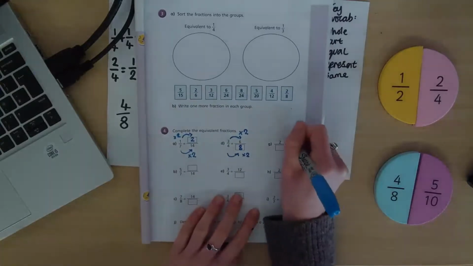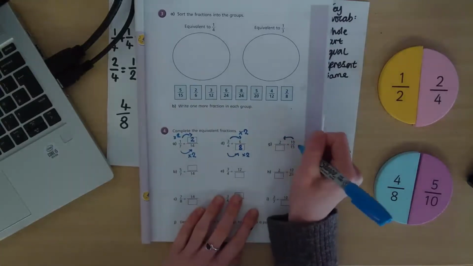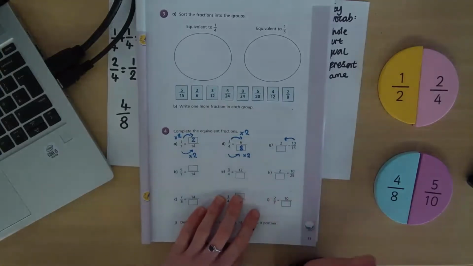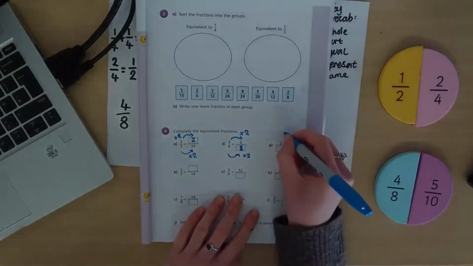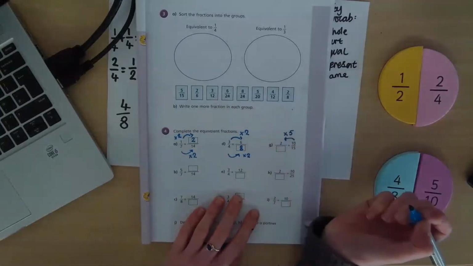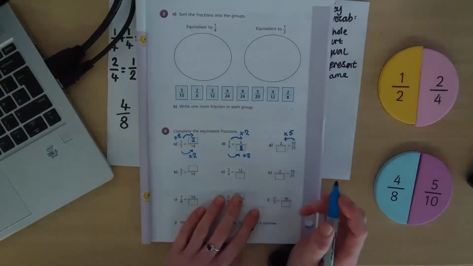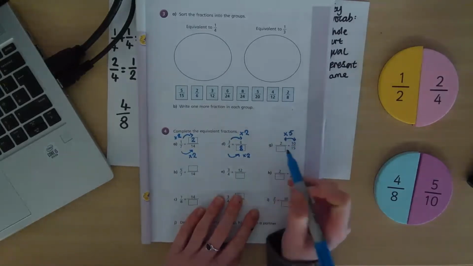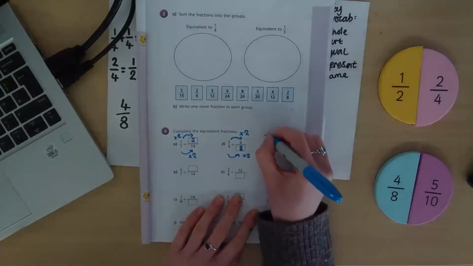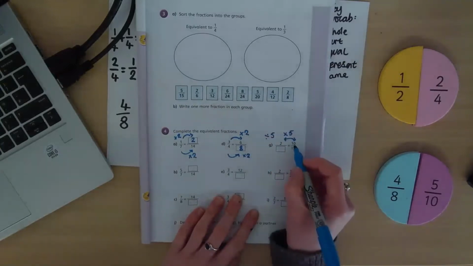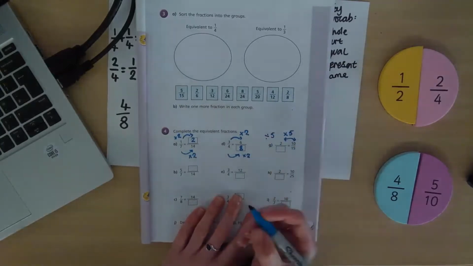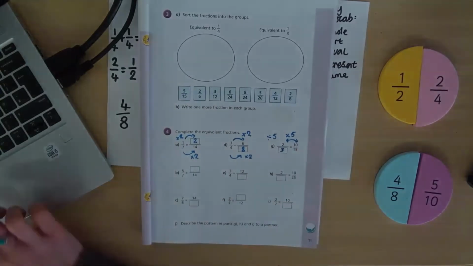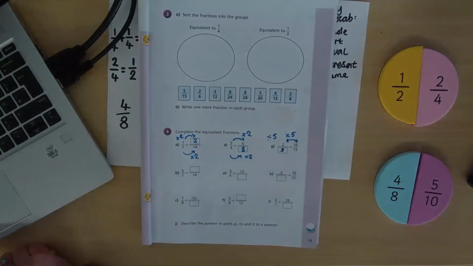This one here, working backwards, we can see here is 2. What does 2 need to be times by to get to 10? It needs to be times by 5. Whatever we do to the bottom, that way would be times by 5. So now we need to work backwards and we would divide by 5. 10 divided by 5 is 2. 15 divided by 5 is 3. And there we go. Equivalent fractions.